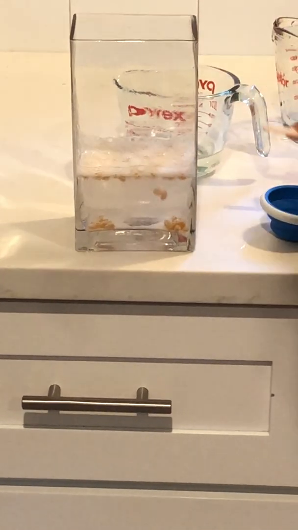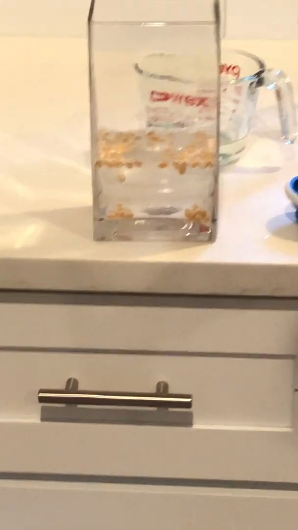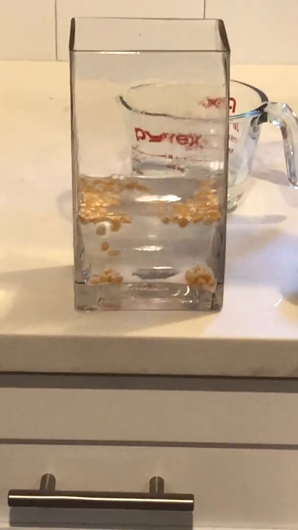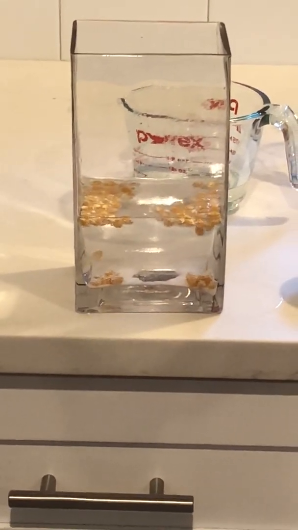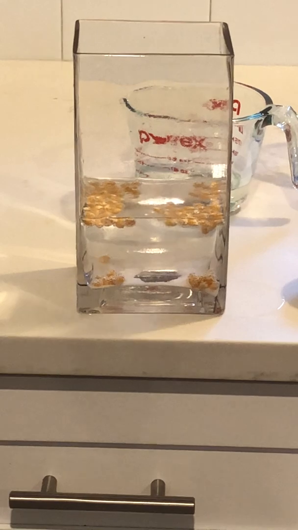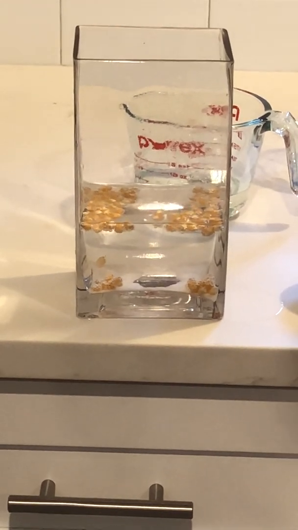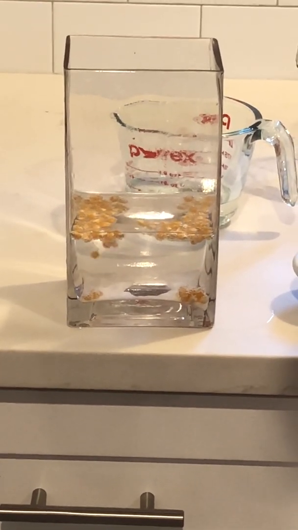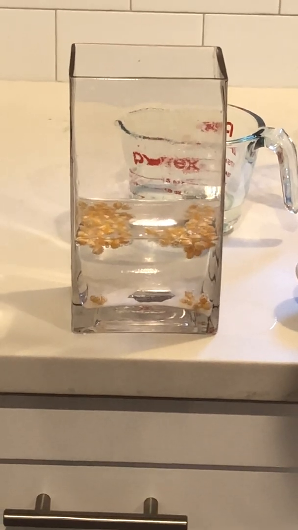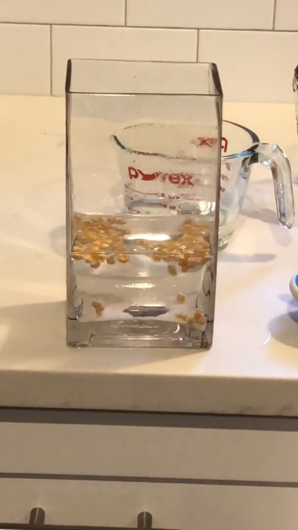And then let's look at the corn. Do you see how the corn is going up to the top? Do you see how it's lifting? It kind of looks like it's dancing or jumping.